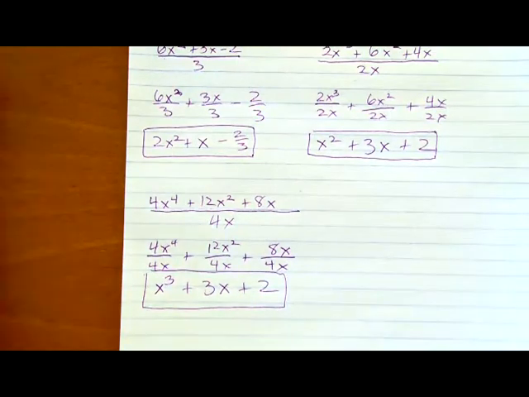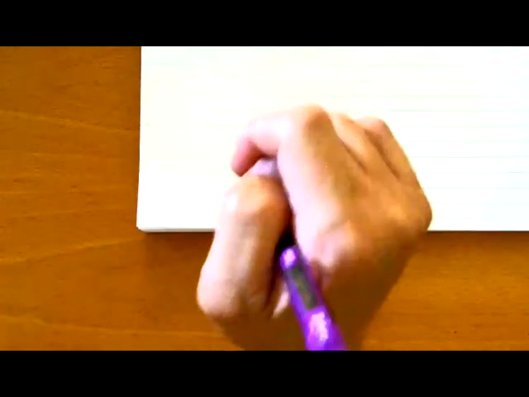Okay, so that is the first case you got to be concerned with. Dividing by a single term, by a monomial. Now we're going to look at the second case. Dividing by a binomial. Okay, you're going to have to do long division for this. Let me show you the example.